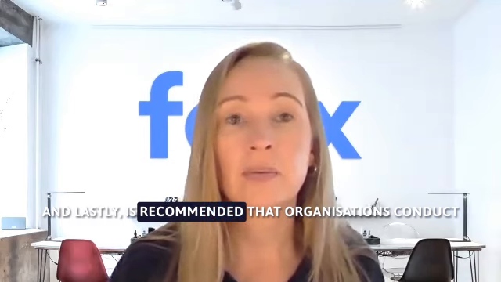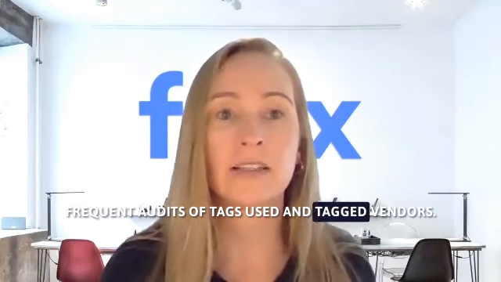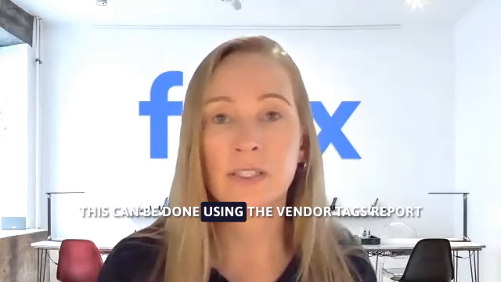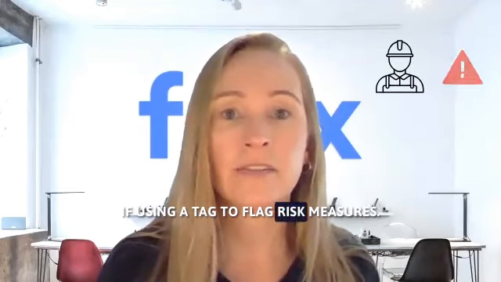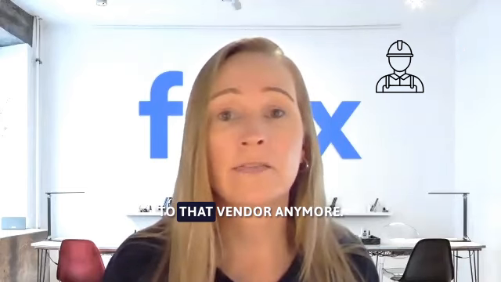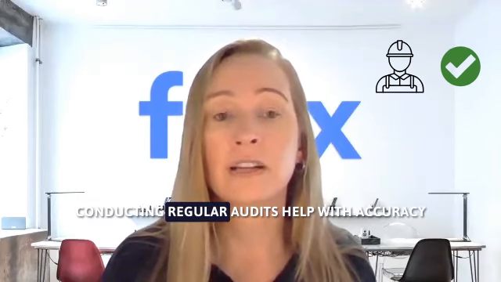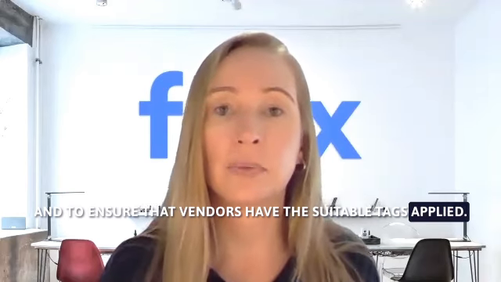And lastly, it's recommended that organizations conduct frequent audits of tags used and tagged vendors. This can be done using the vendor tags report I mentioned earlier. If you're using a tag to flag risk measures, circumstances change where that tag might not be applicable to that vendor anymore. Conducting regular audits helps with accuracy and to ensure that vendors have the suitable tags applied.